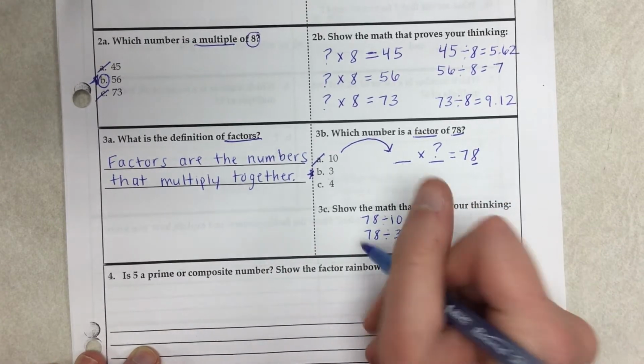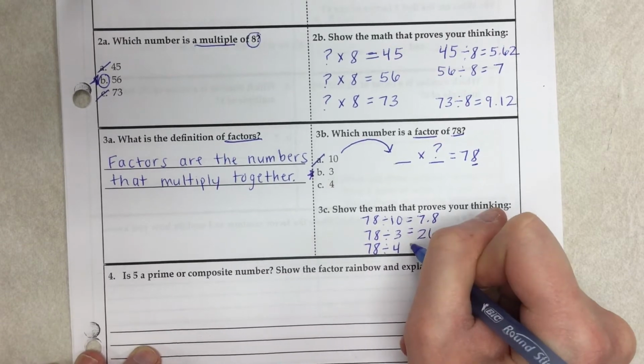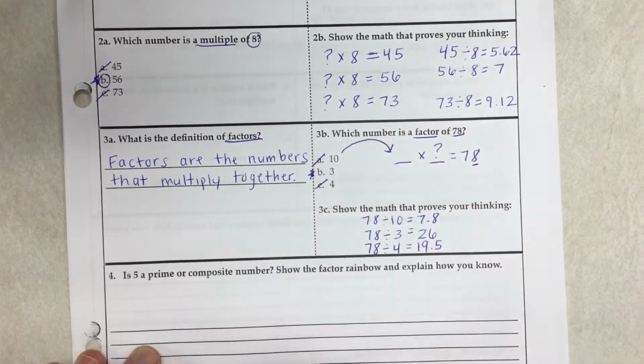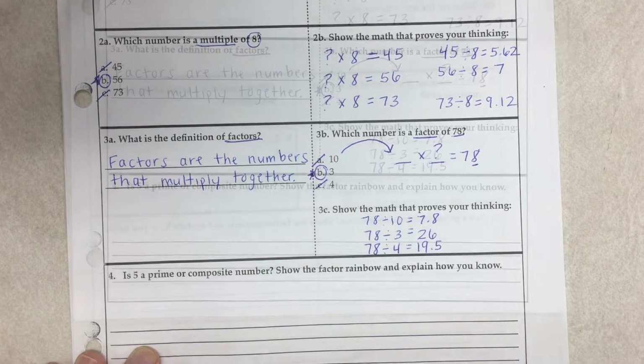Missing multiplication means inverse operation. 78 divided by 4 equals 19.5. We did not get a whole number, so it can't be choice C. That means our answer is B, 3.